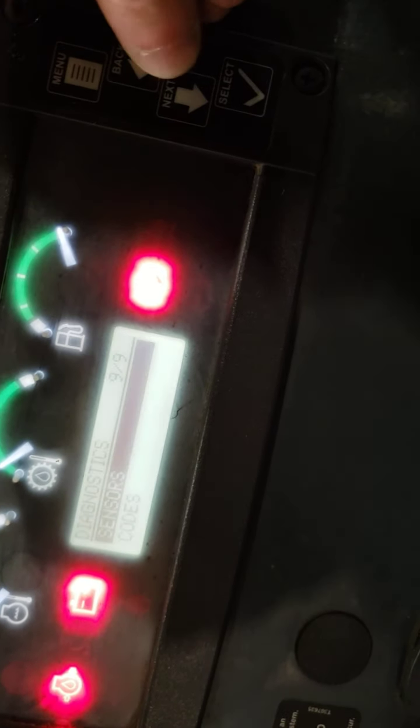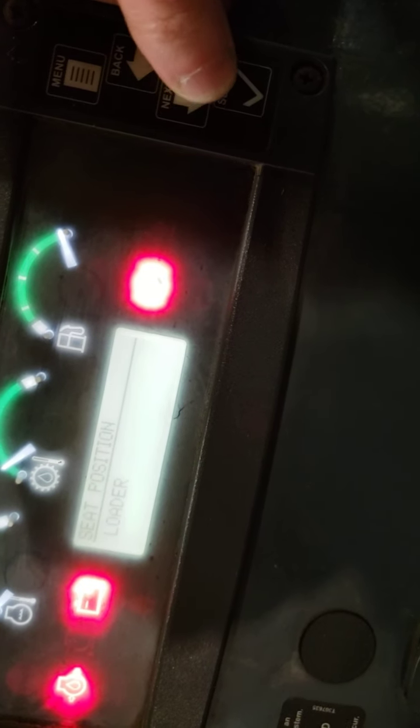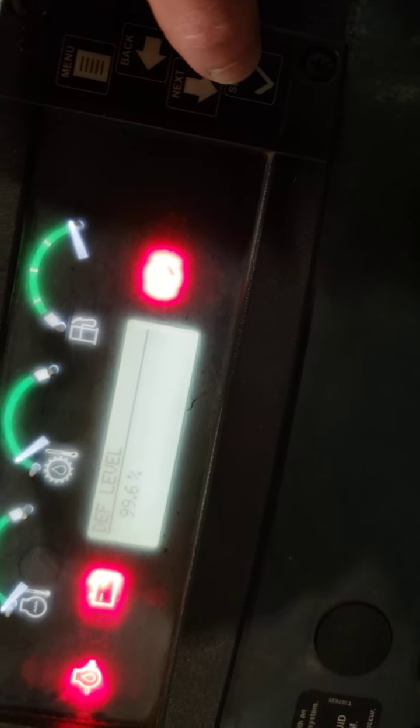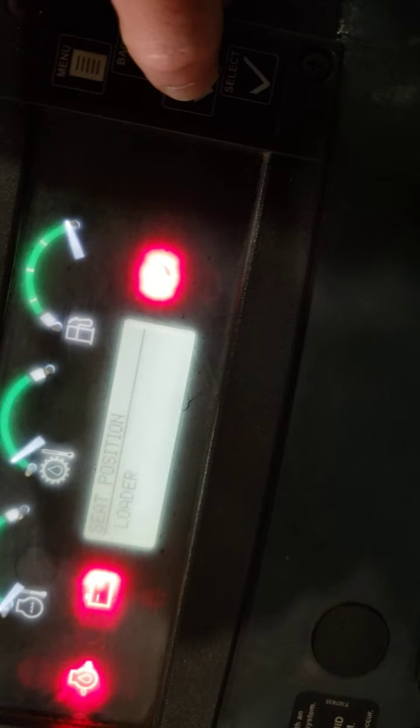So now we have sensors. As you can see, we're in seat position, loader. Fuel gauge is at 96.8%, and then depth level is at 99.6%. We're just back around.